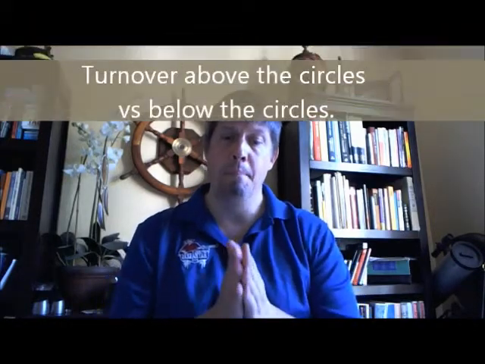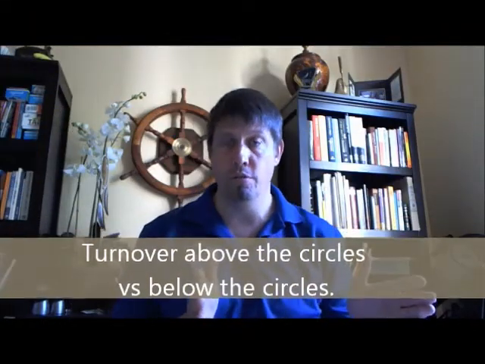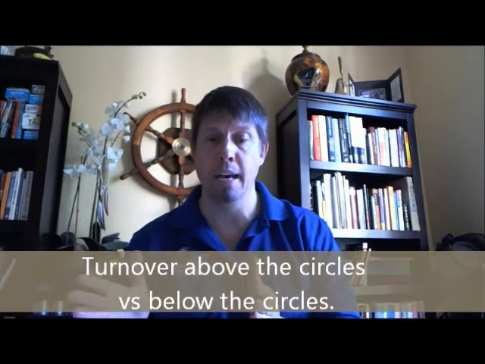I do want to split up two things, though, and that's above the circles play and below the circles play. Now, above the circles, if you are able to force a turnover, either in the defensive zone or in the attack zone, that's a high scoring opportunity right there. If you turn the puck over above the circles, between the blue line and the circles, it's a great time to get a jump on the defense for a one-on-one, one-on-two opportunity.